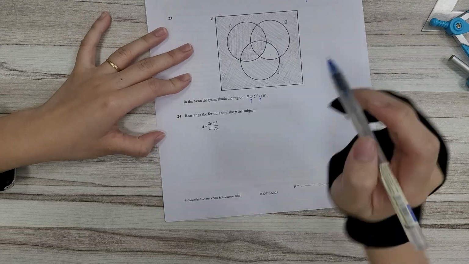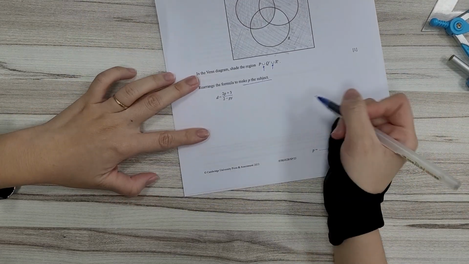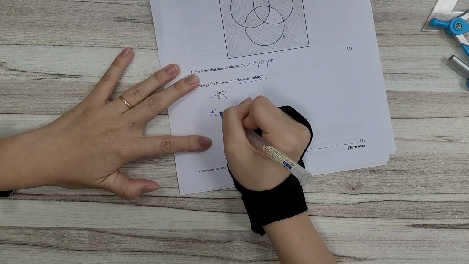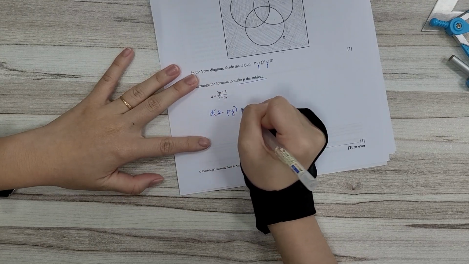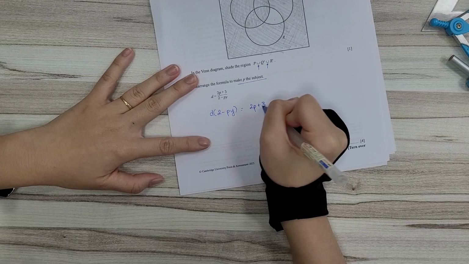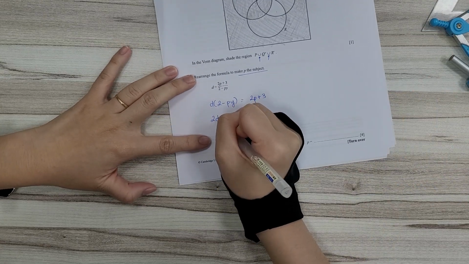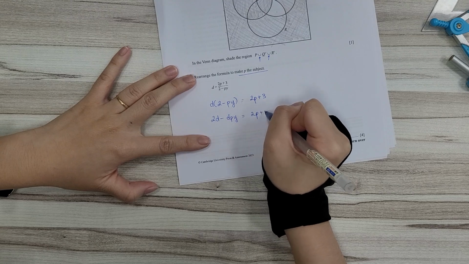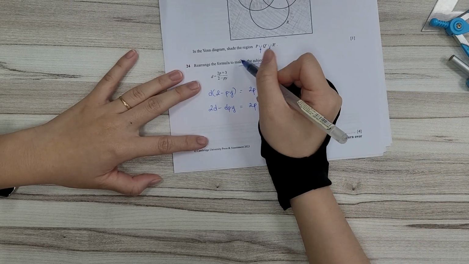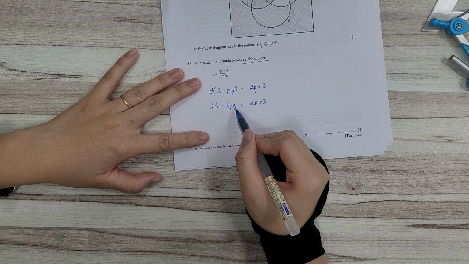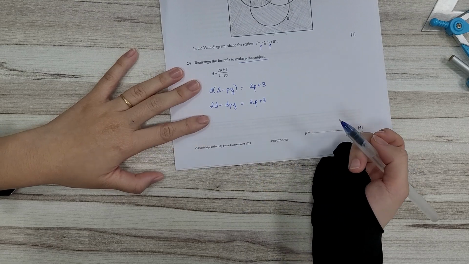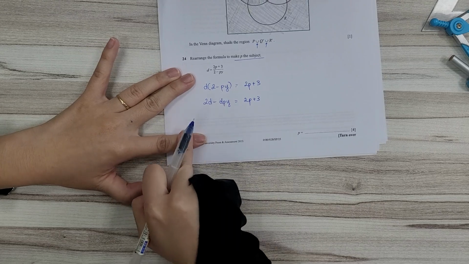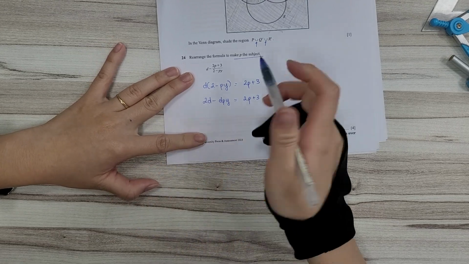Okay, make P the subject. When we have a fraction, just get rid of that fraction first by multiplying. Okay, then expand it. We want P the subject, so I want everything that has P to be on one side. And I don't want to deal with negative, so instead of taking 2P to the left side, I'll take this one to the right.